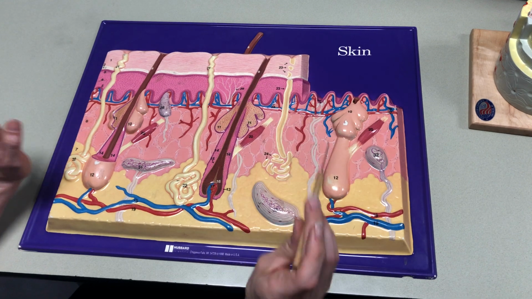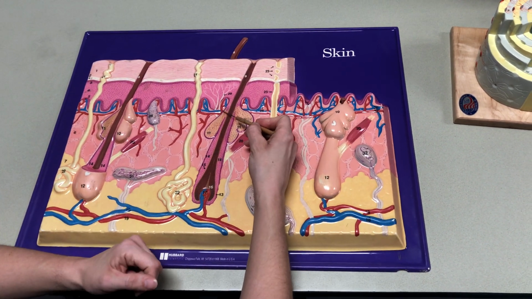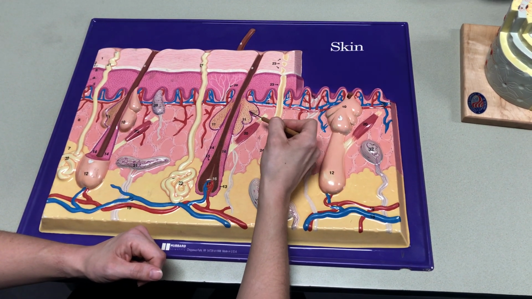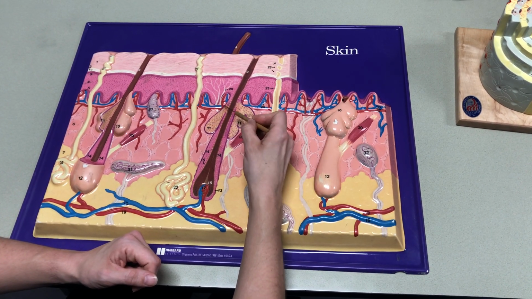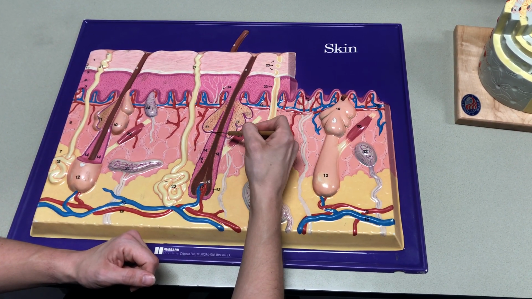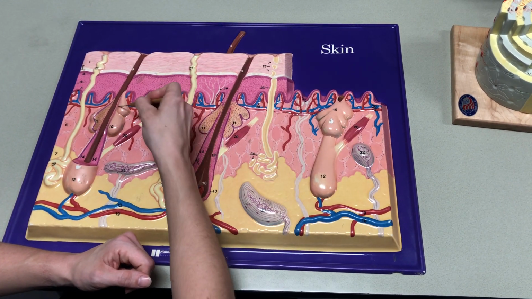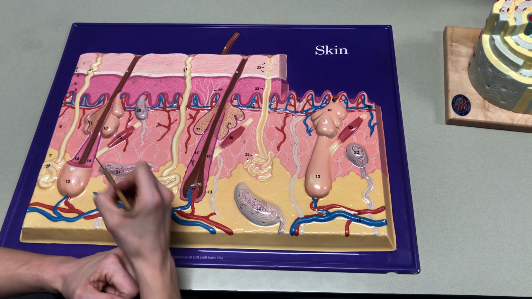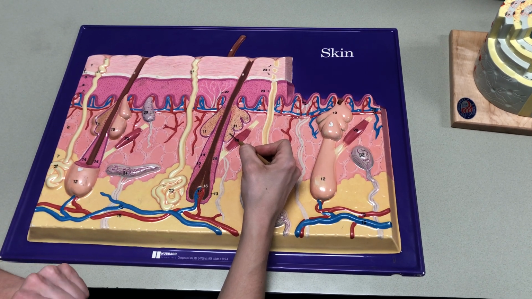All right, let's talk about the accessory structures you need to know. This glandular tissue that looks like little grape clusters is a sebaceous gland. I know that because of the grape-like structure, and also because it's attached to a hair follicle. These are sebaceous glands attached to a hair follicle. They produce an oily substance called sebum.